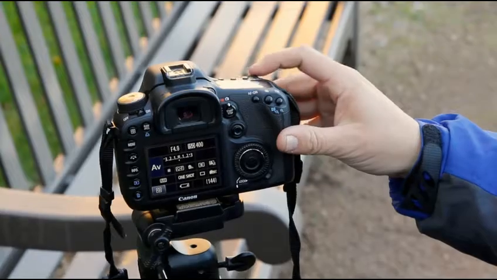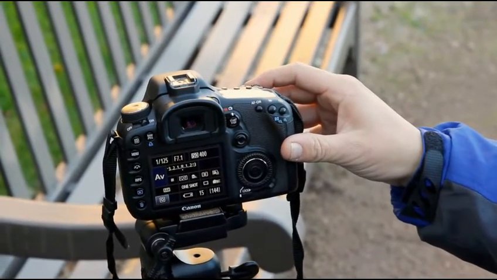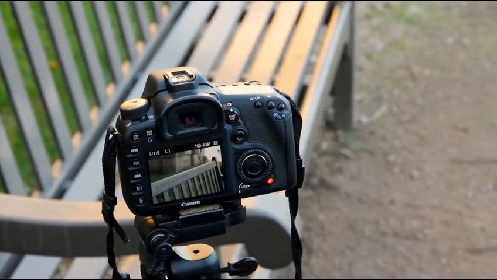There we go, and now I'm going to adjust it to f7.1, which is a smaller aperture, so less light's getting in, but I'm increasing the depth of field on the picture. So here we go again. Change it to 7.1, take the picture, okay?